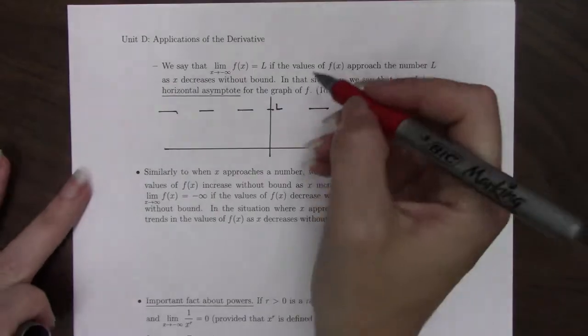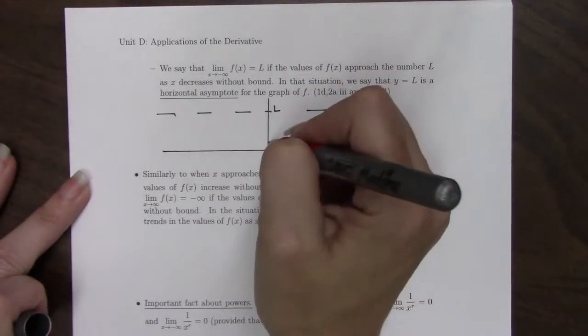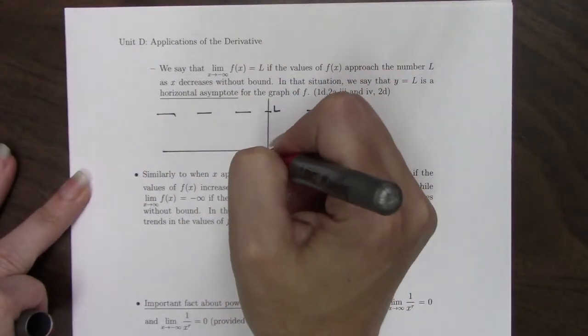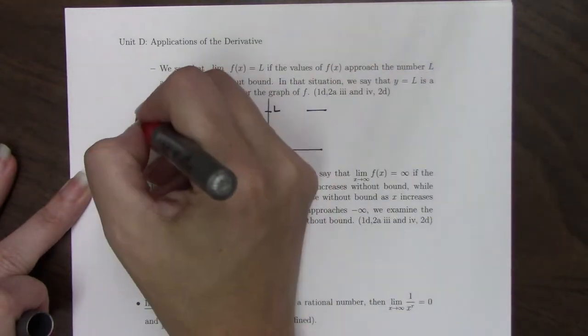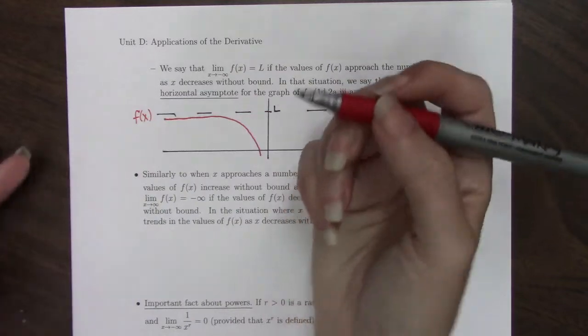And this means that whatever function f of x, however it's behaving, as x approaches negative infinity, the graph approaches this line L off to its left edge.